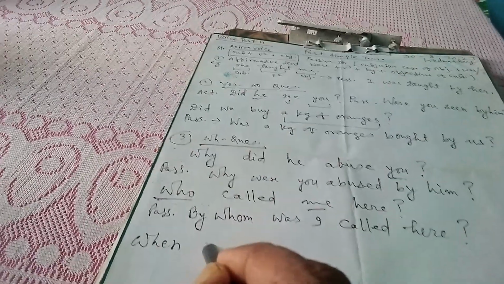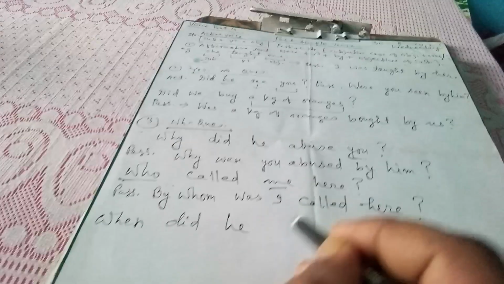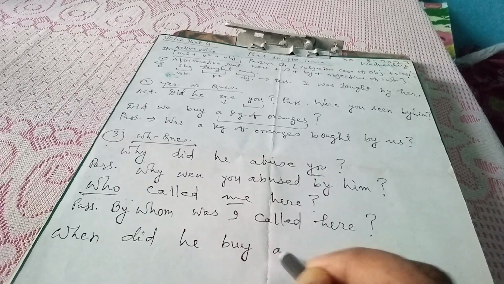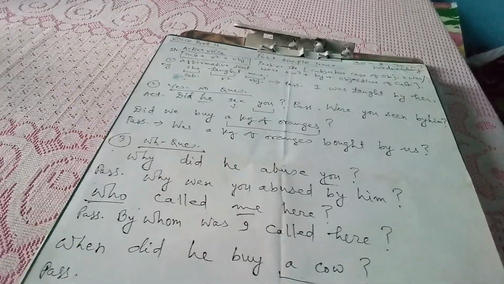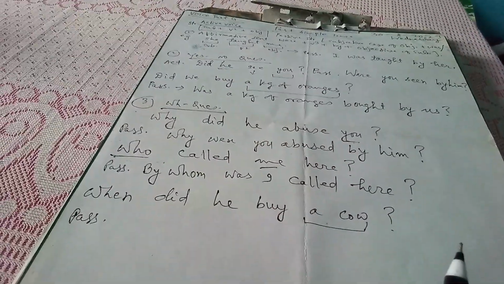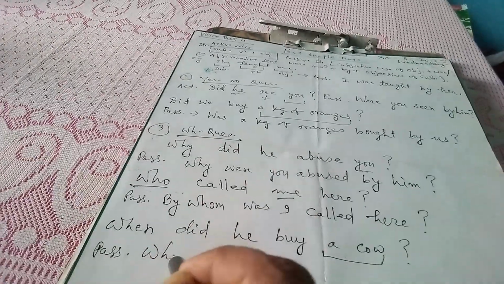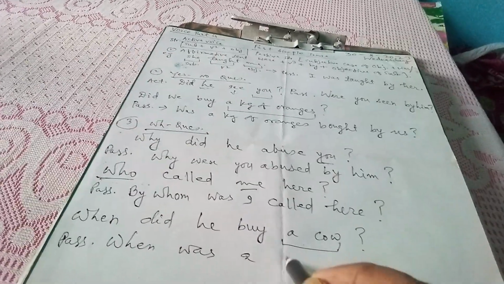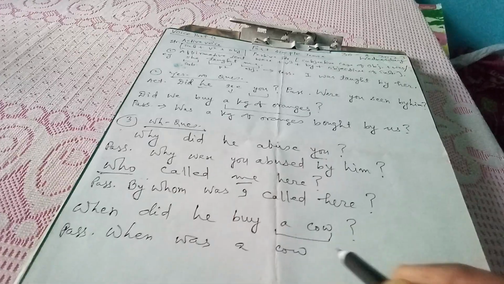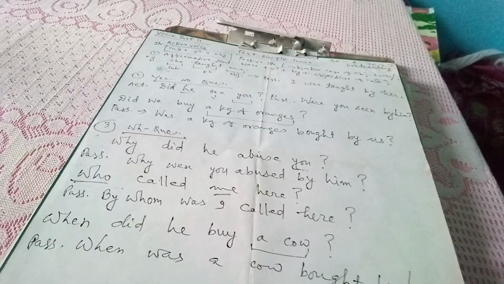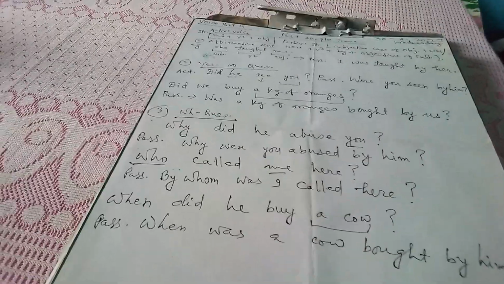Another sentence I take. When did he buy a cow? So you have to make it passive. So here you find that a cow is the object. So its subjective case will be a cow only. And with a cow, we are using was. So when was a cow, and by, V3 is bought. So when was a cow bought by him? Okay.